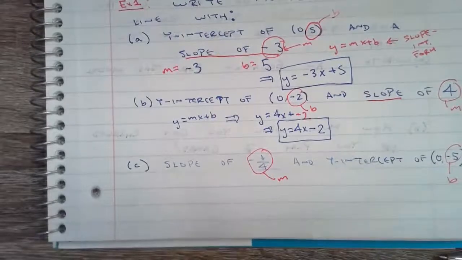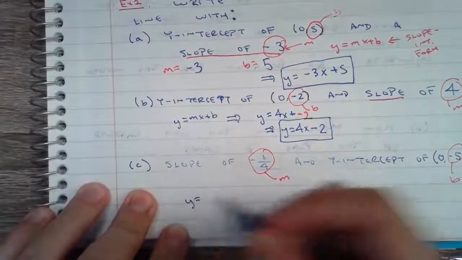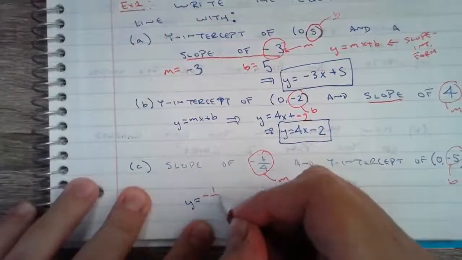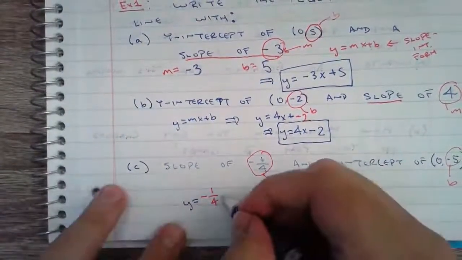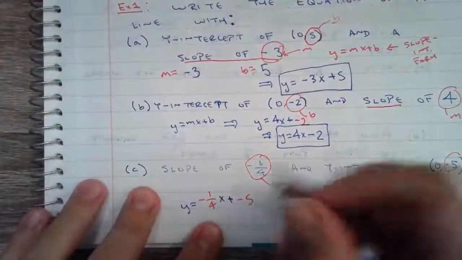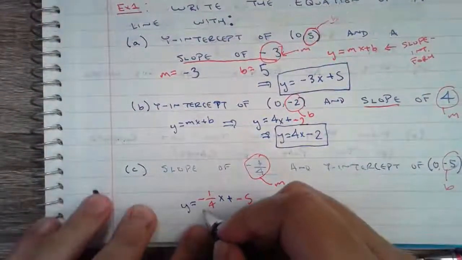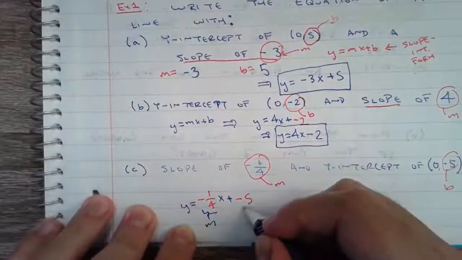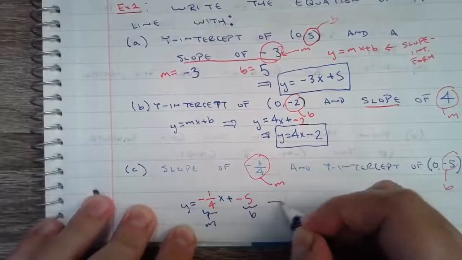So now we can go ahead and write down our equation. So you have y equals, you plug in your m. It's negative 1/4 x, plus your b. That's negative 5. And again, this right here is your m, and this right here is your b. So now we can simplify it.